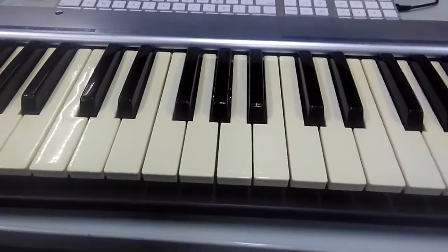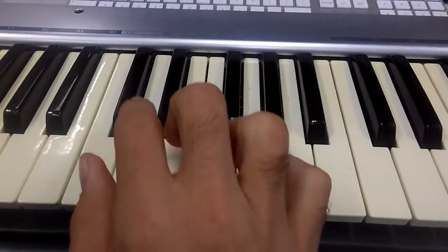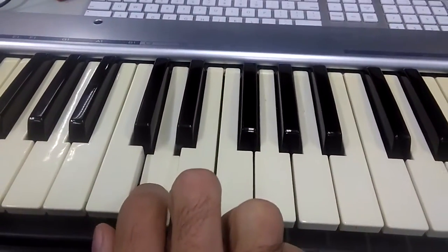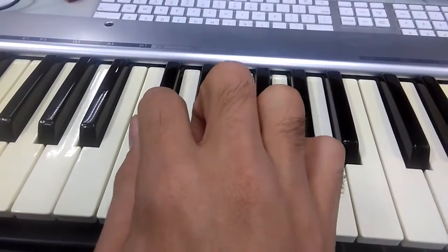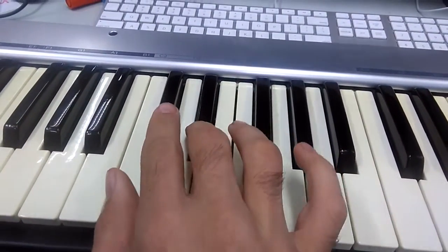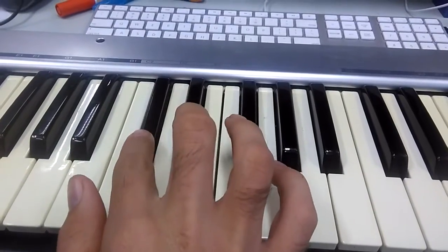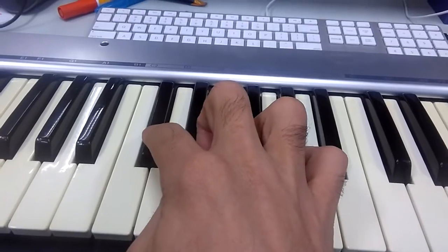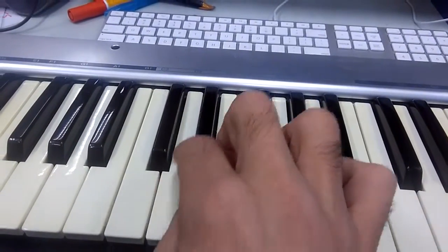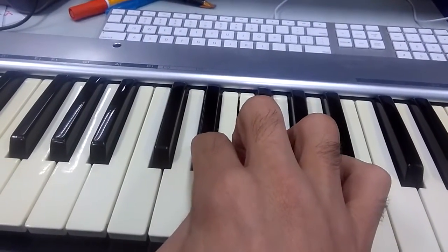Okay, so the next part is describing exactly what a tone is. A tone is just two semitones. So if here to here is a semitone, then a tone is from this key to this key, because it's two semitones. One semitone, another semitone, equals one tone.